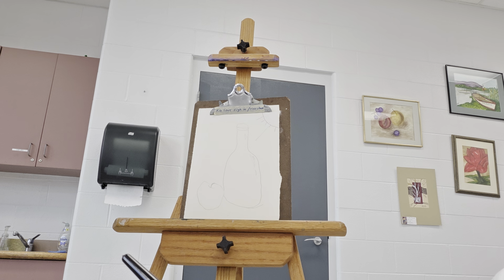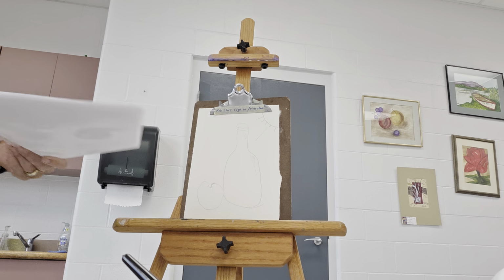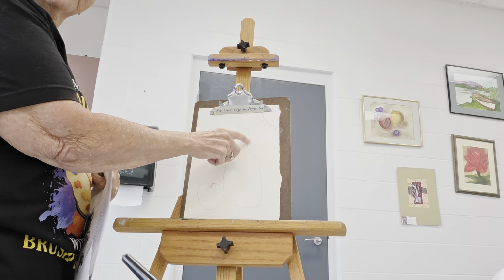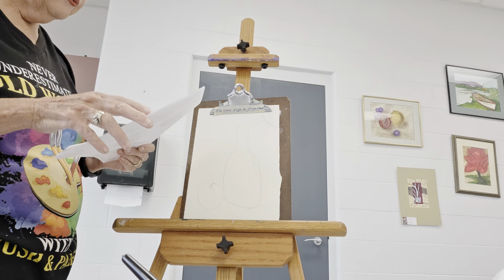It says it's unnecessary. That means it's not always worth using. But if you've got a strong light source, most likely you're going to need a highlight in here somewhere, with this sun coming this way or this light coming this way. So we're going to make sure we leave that.